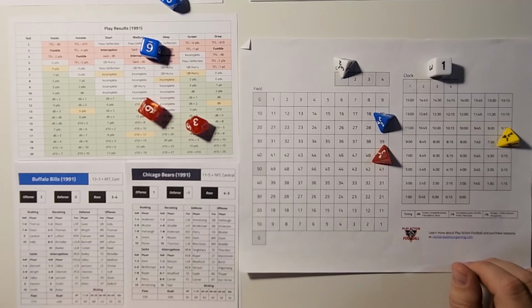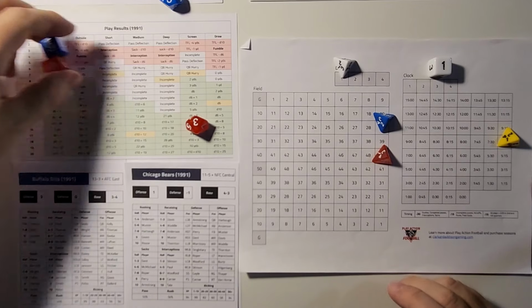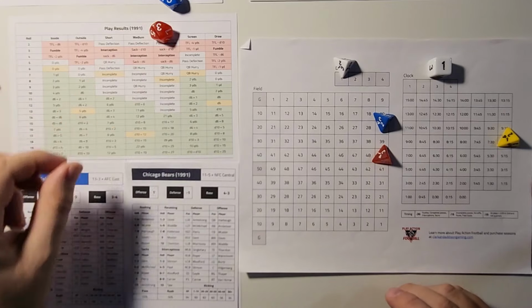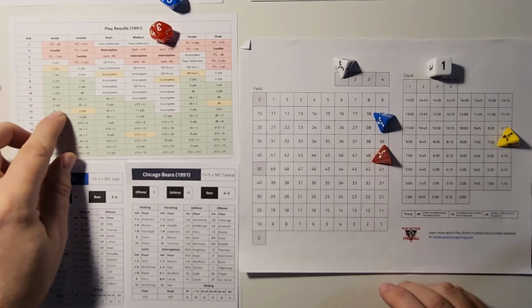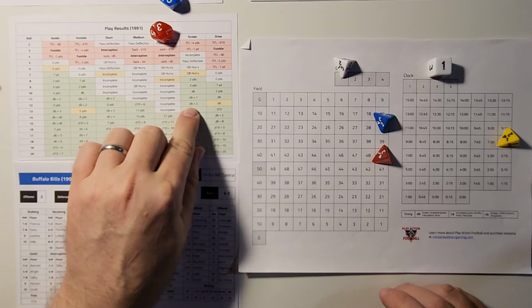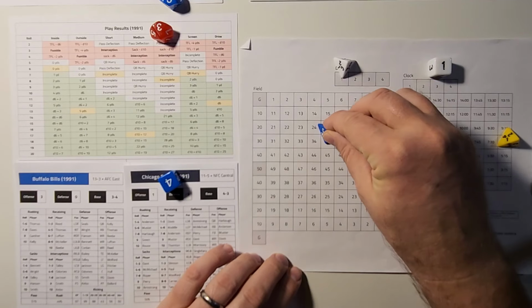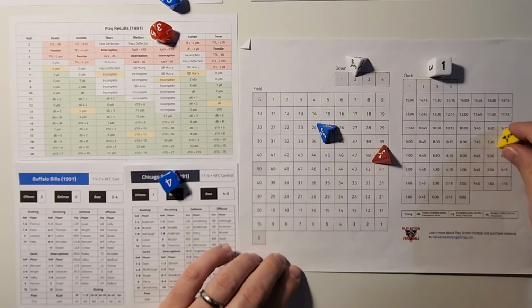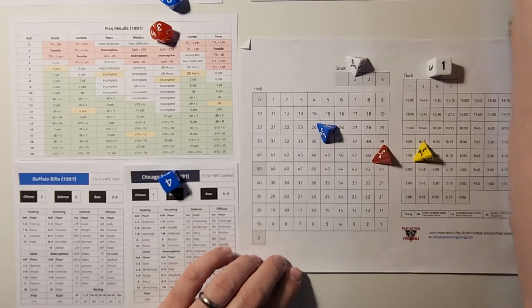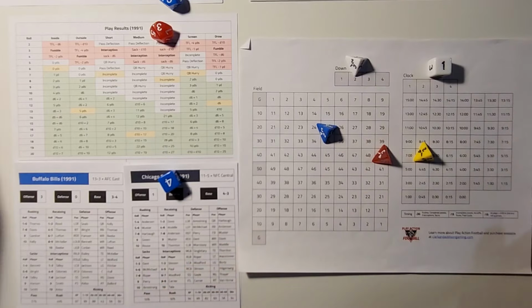This will be a screen pass against a blitz. Pretty good call. Screen pass against the blitz is a +2. So with their +2 now, they have a +4. 8 + 4 is 12. 12 on the screen is D6 + 2. So that's good for 6 yards. And that takes it out to the 35. It'll be 2nd down and 4 for Buffalo.